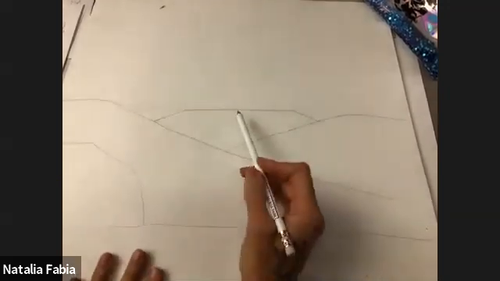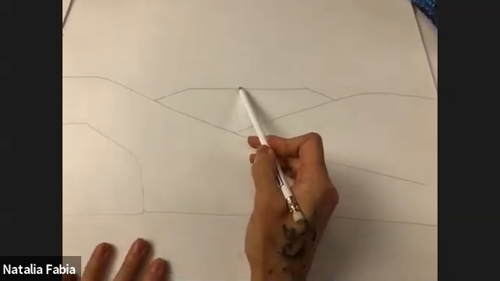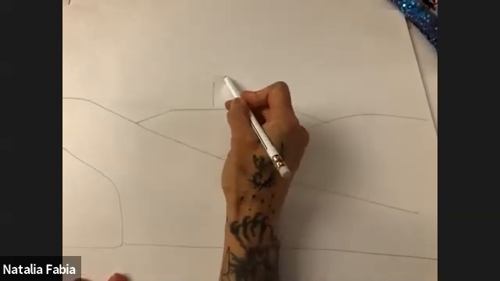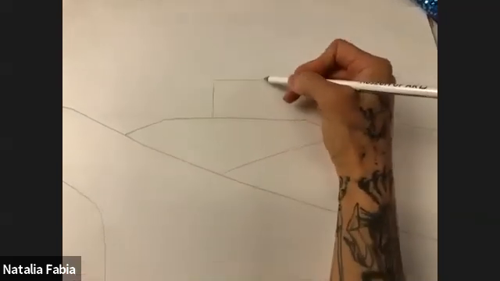So first, we start with the entranceway. So just make basically a kind of square or rectangle-like shape.